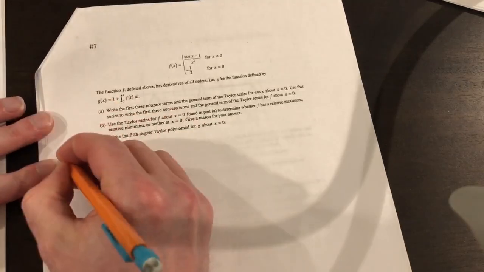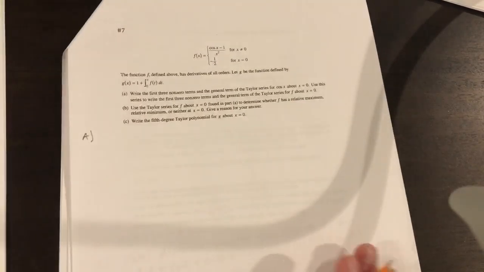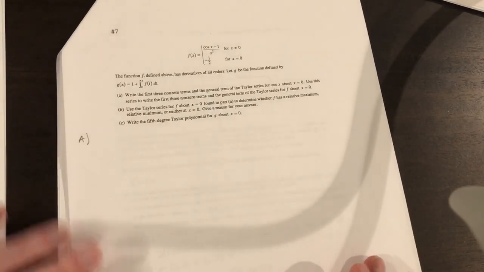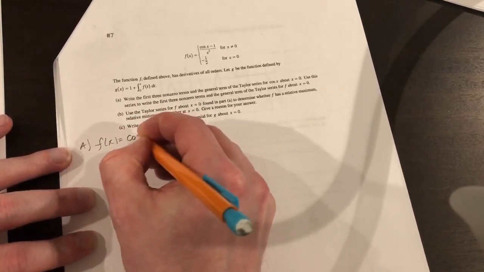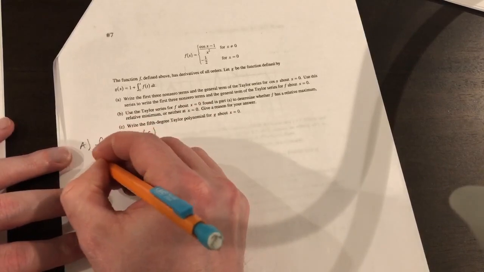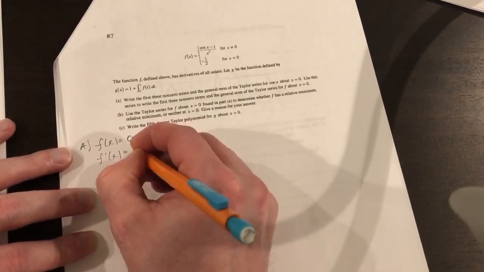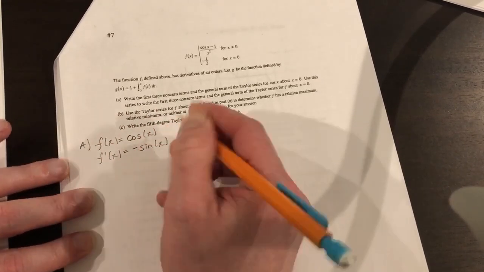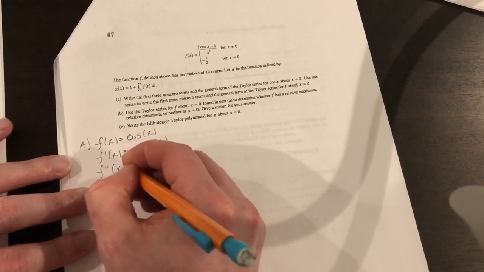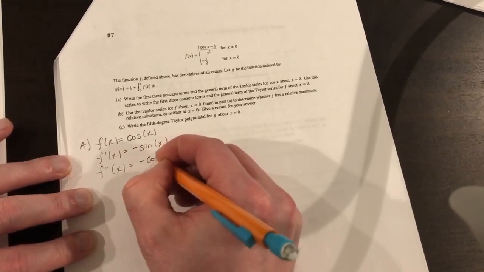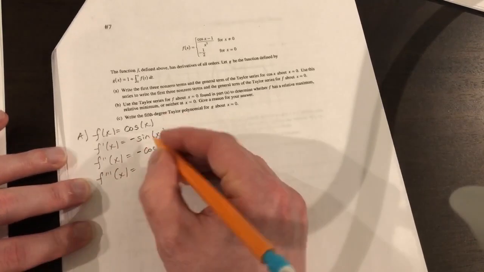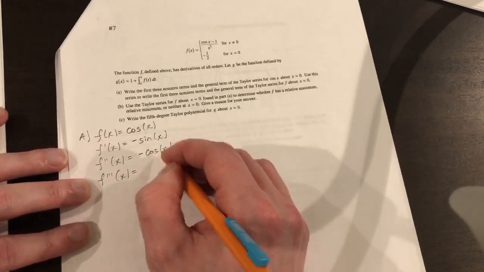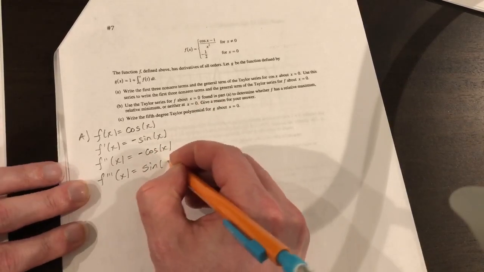Okay, so I'm going to write small so I don't run out of room. Okay, so I'm going to say f of x is equal to cosine. When we do our Taylor series, we're going to take the first few derivatives. Derivative of cosine is a positive sine.